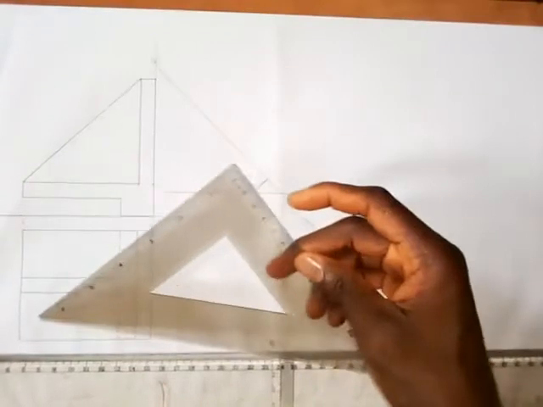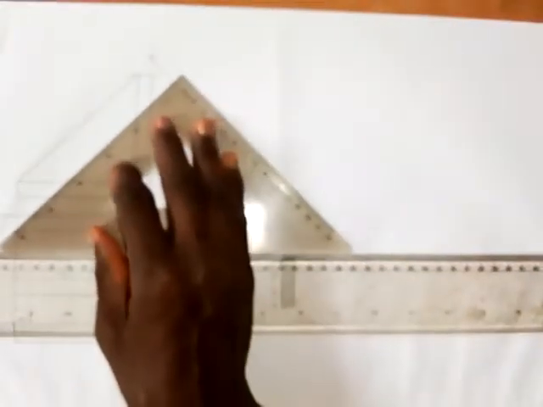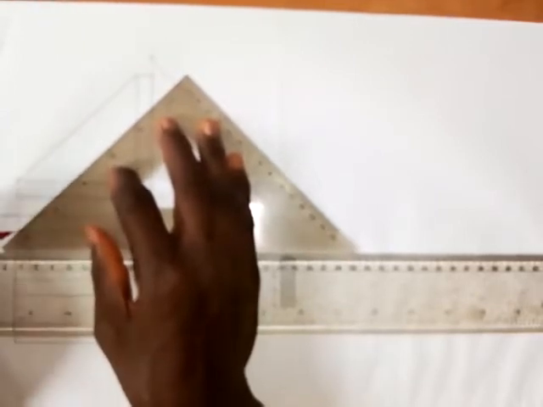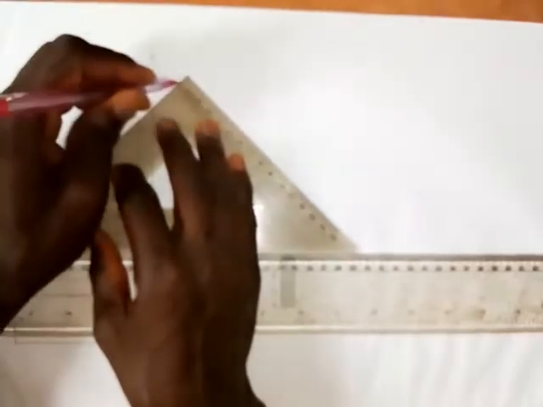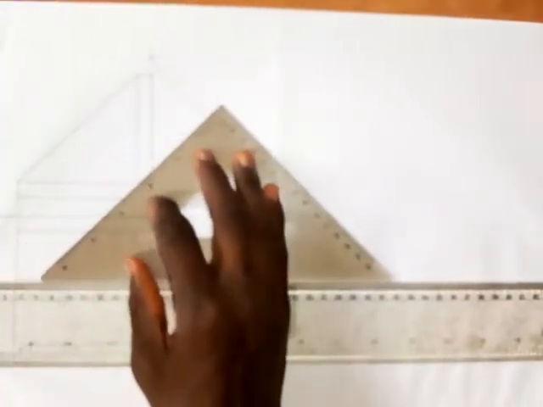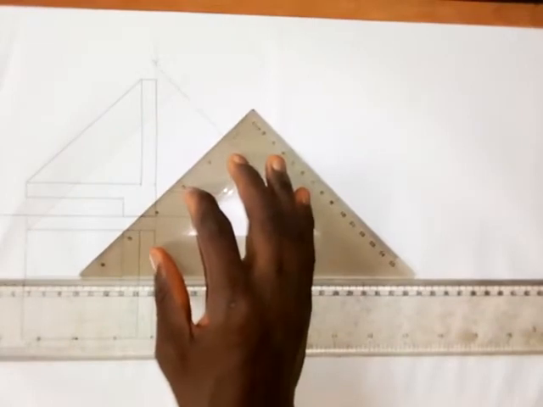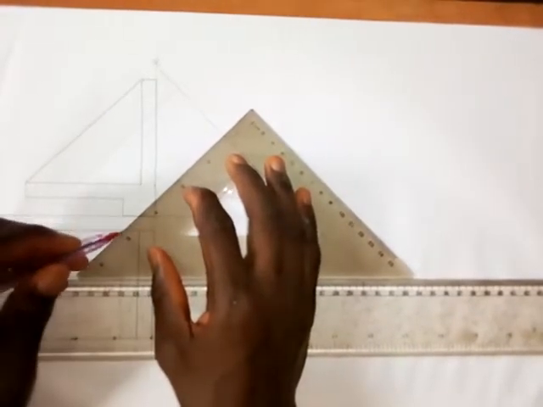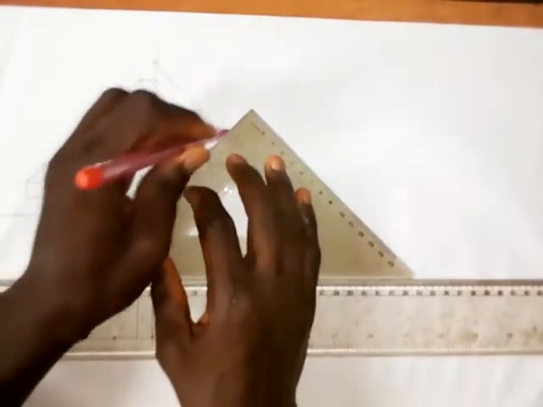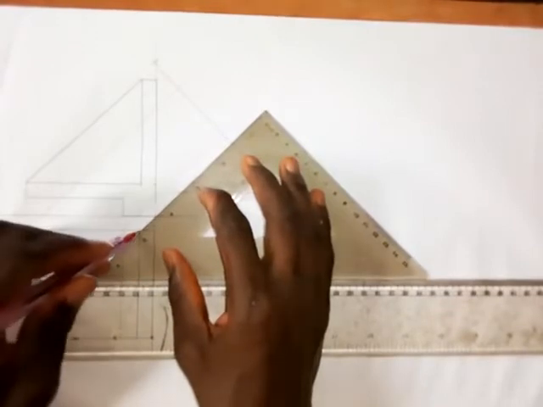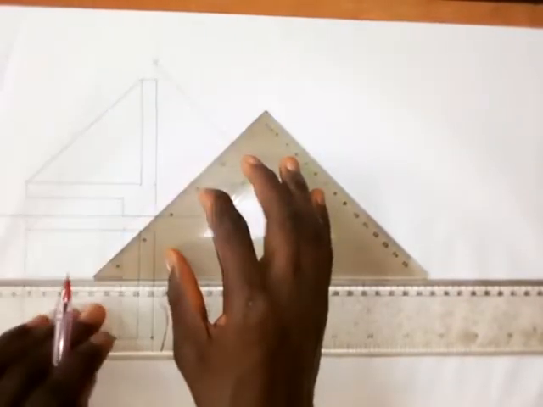Now, starting from here, take your 45 degrees set square and draw a line. I may still need to extend this, so I'll come back to that. Also draw a line from here with your 45 degrees set square, and from this point draw a straight line.